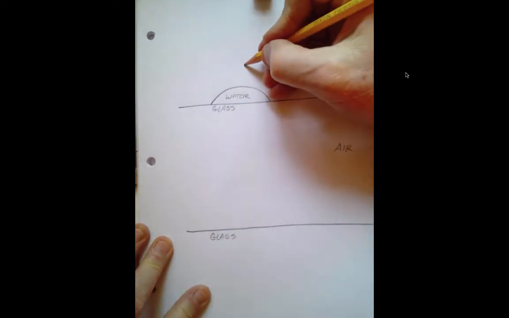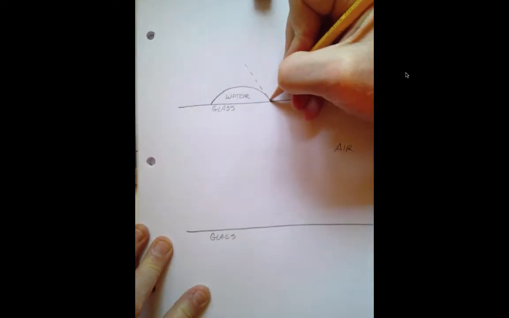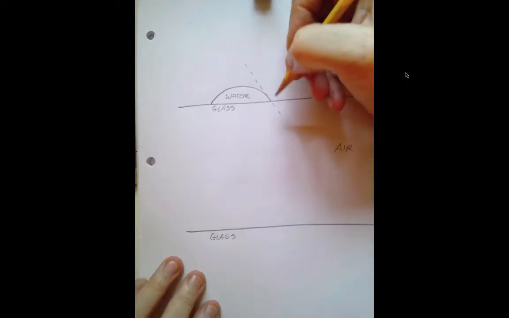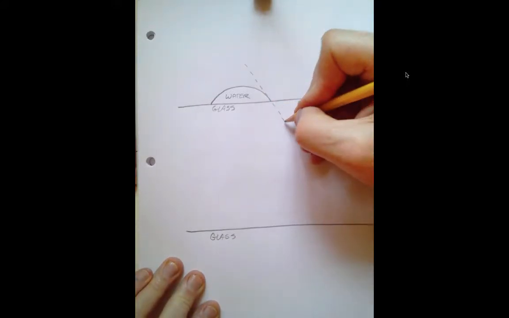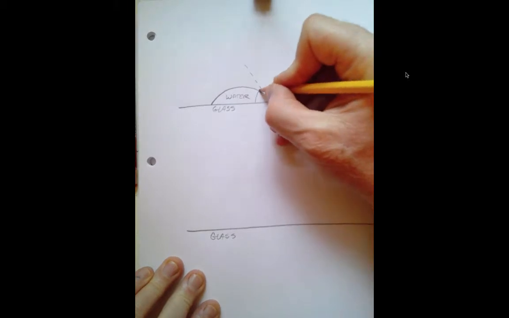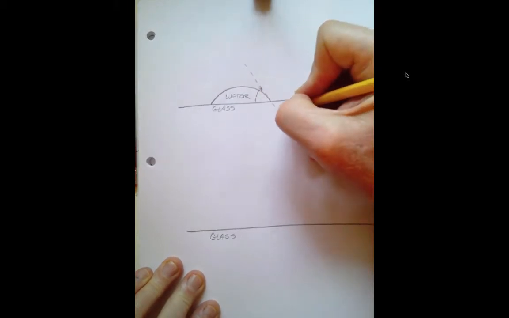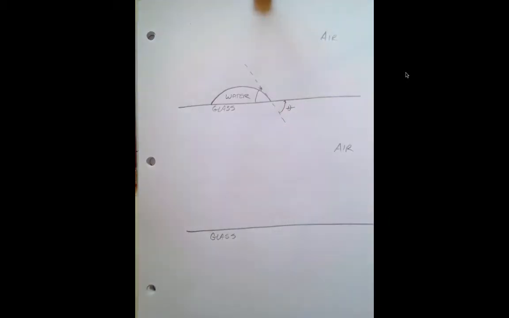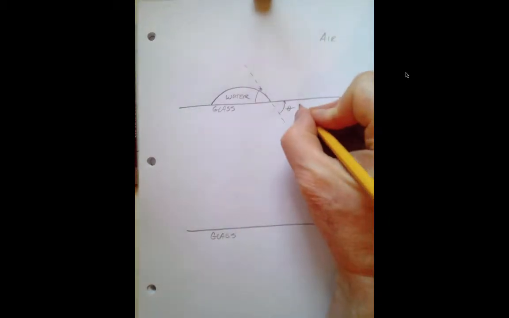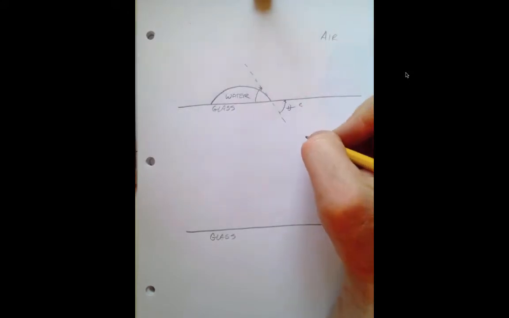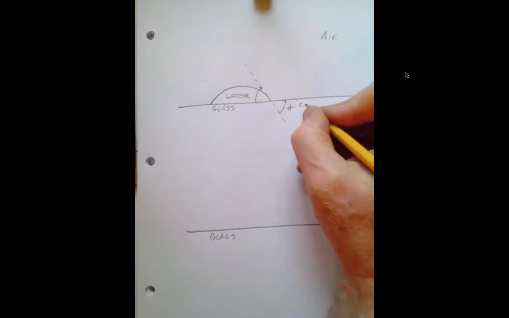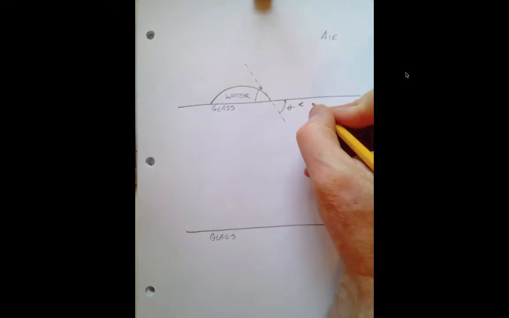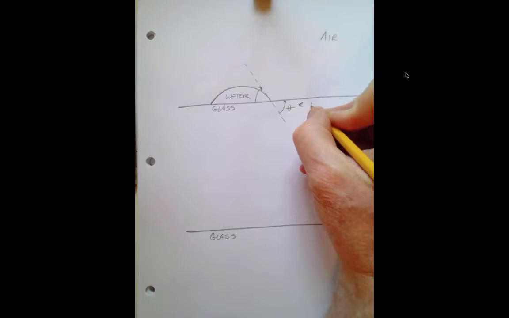In this case, the contact angle theta is less than pi over 2.